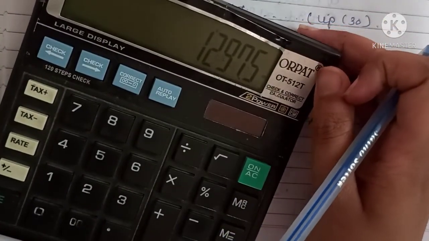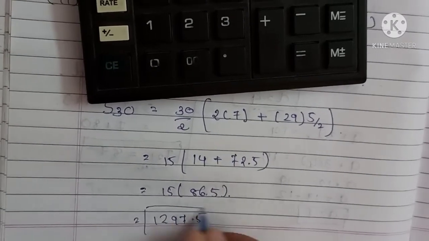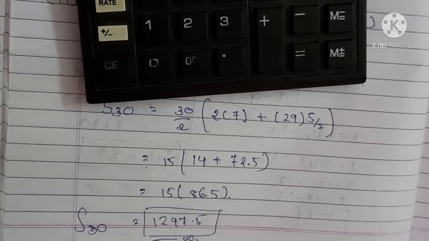One two 97.5. This is the sum for 30 terms.